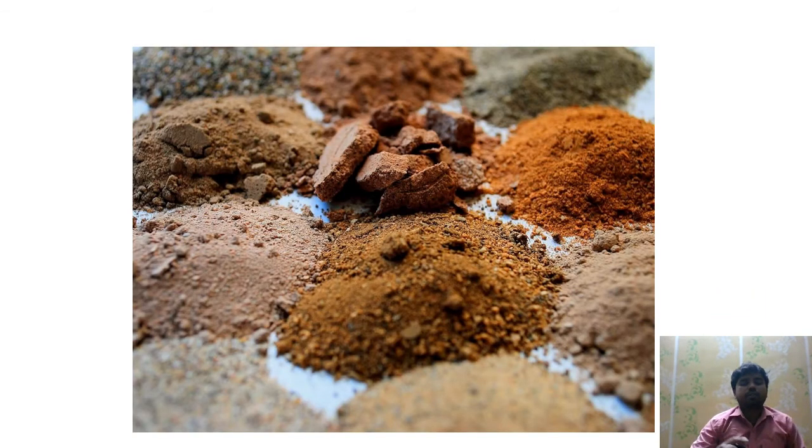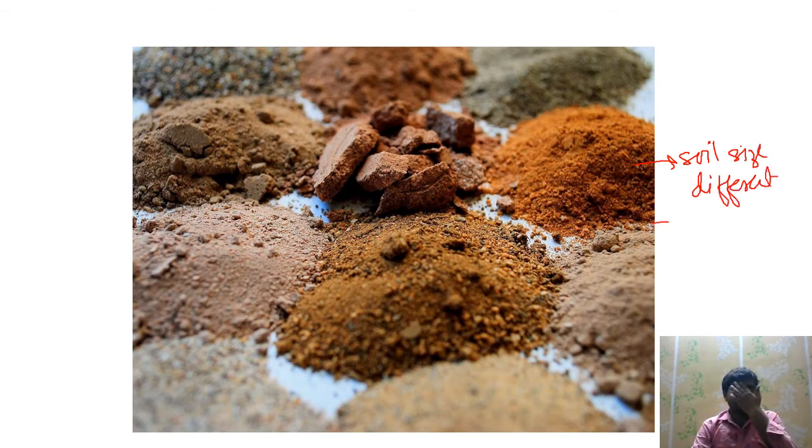Now moving to the next part, students. What you can observe from this image is that different types of soil are present. If we go to different regions of our country, we will find different types of soil with different porosity and different soil size. If some soil is bigger in size and some is smaller, then definitely the water holding capacity will depend upon that. Yes or no? We don't yet know what water holding capacity is.